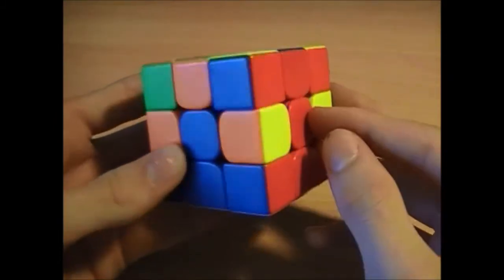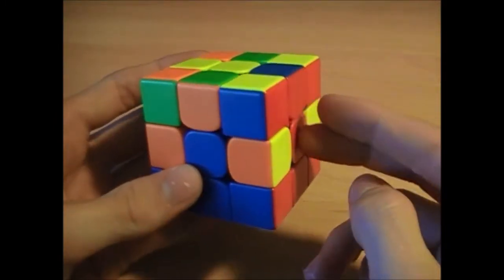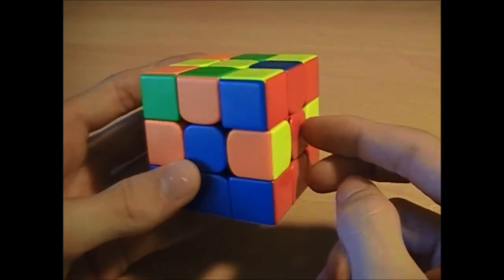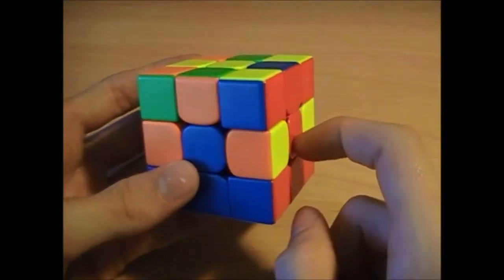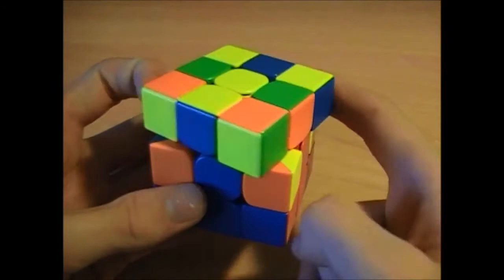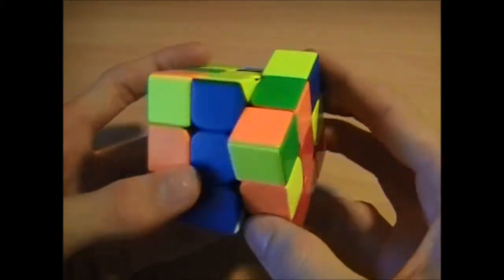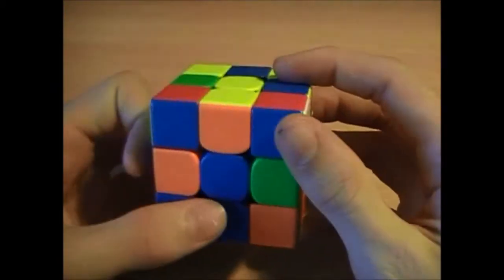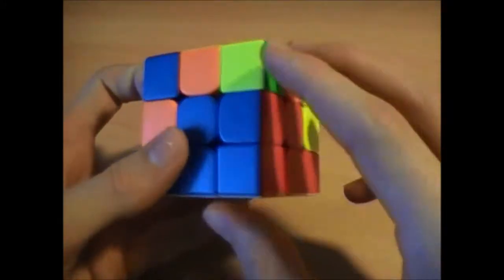The first thing you need to do is line up your red and blue piece with your center color. Then you need to move it to the back with the U prime, and then do the sledgehammer, and then the sexy move. That will solve it.